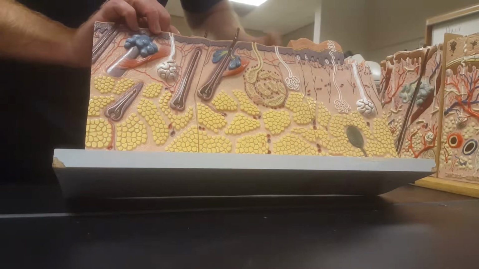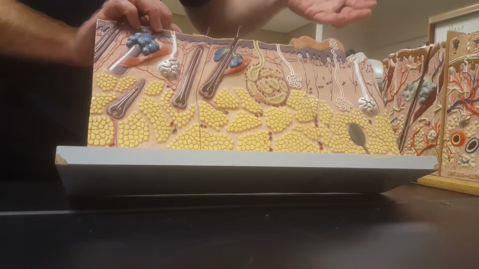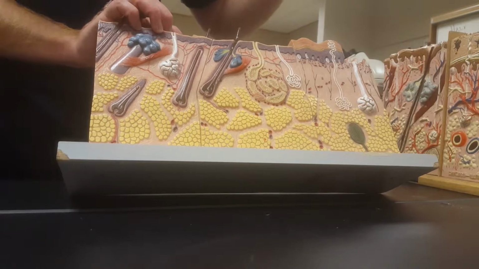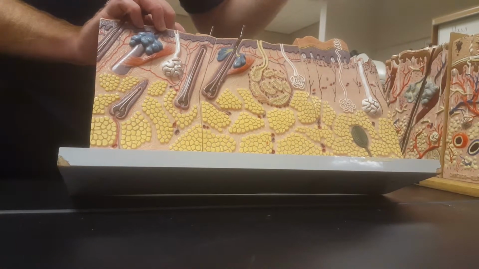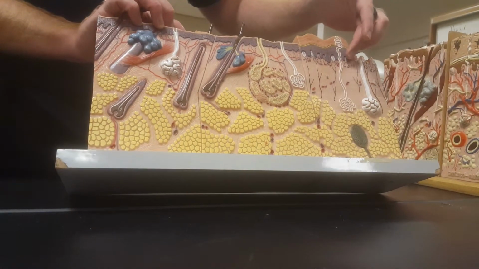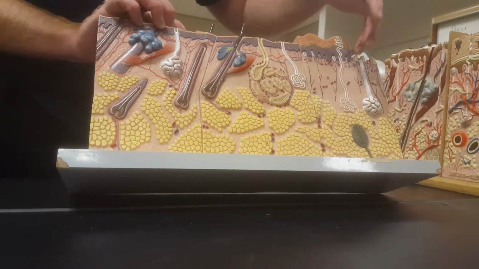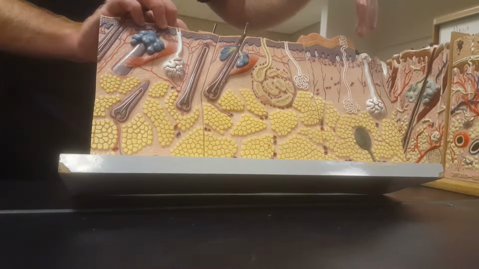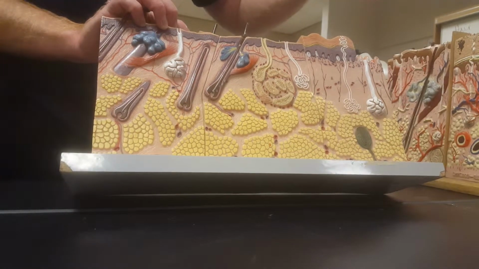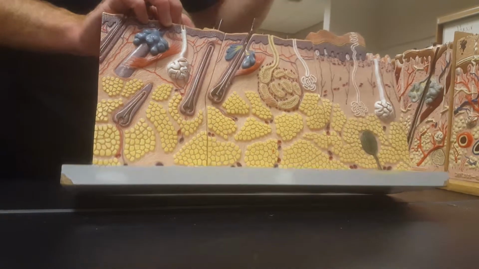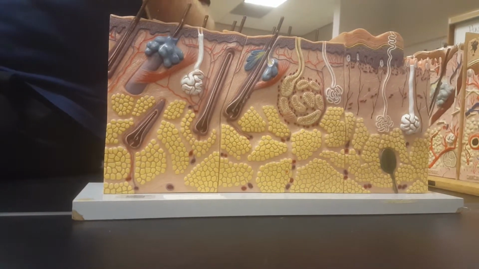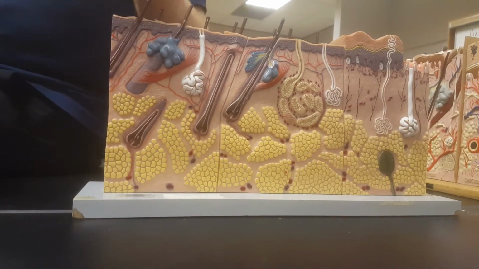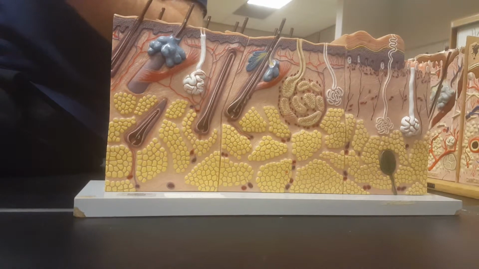The vitality of the epidermis is high at the stratum basale and then becomes progressively lower, progressively deader as you go higher. Keratin is a fibrous substance that fills the cells, and as it fills the cells, it dries them up and they die.